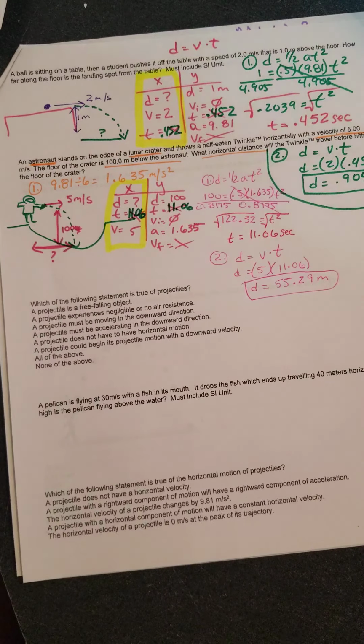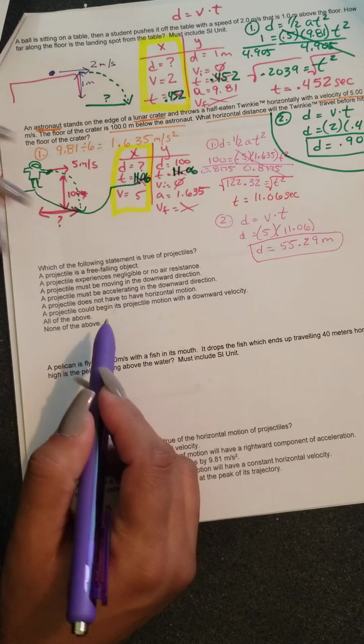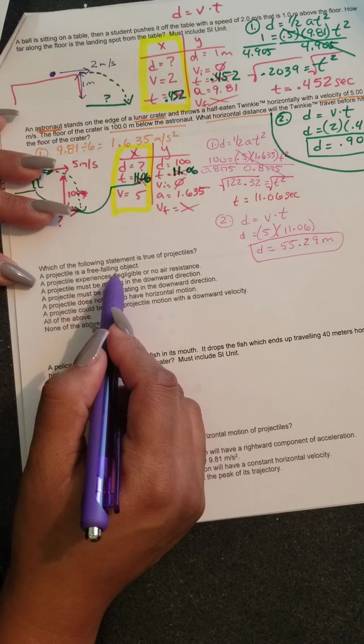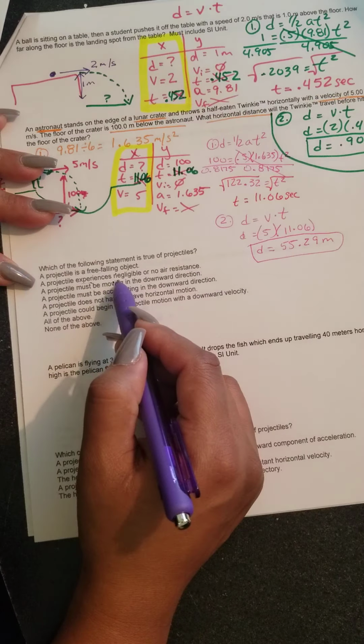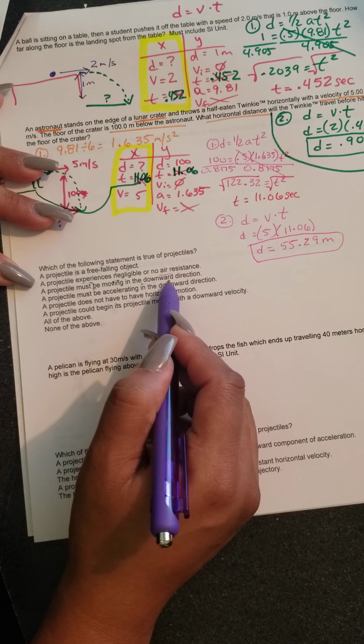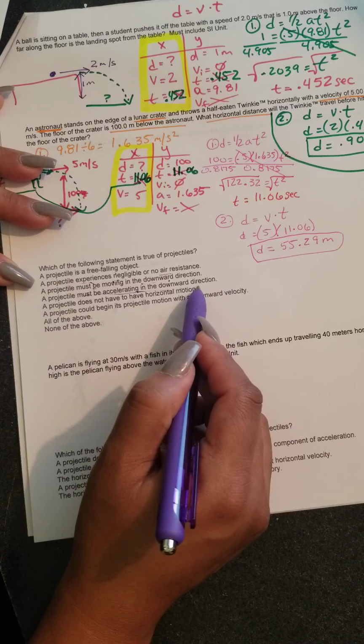Which of the following statements is true about projectiles? A projectile is a free-falling object. A projectile experiences negligible or no air resistance. A projectile must be moving in the downward direction. A projectile must be accelerating in the downward direction.